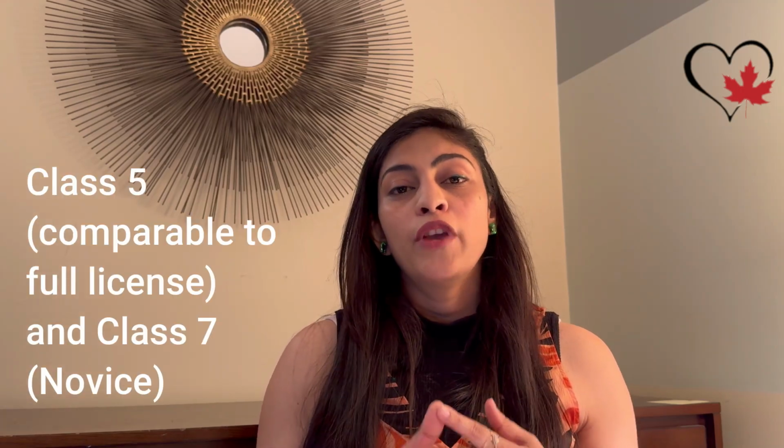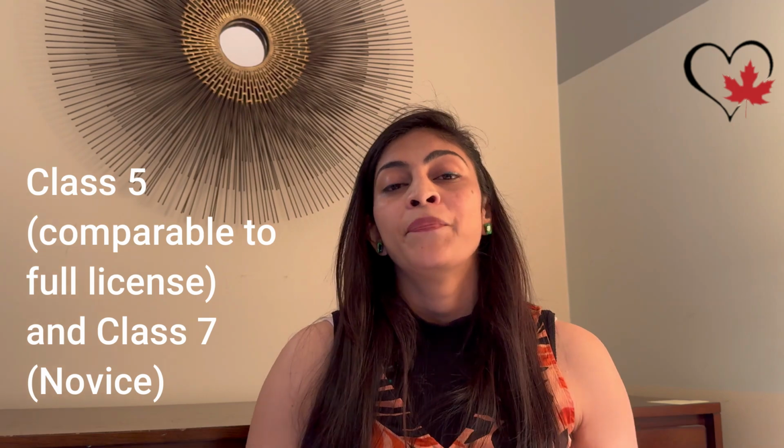Secondly, we are talking about the second identification card, the driver license. Here in Canada, we have different kinds of licenses, from class 1 to class 8. But most generally, we use a class 5 and class 7 license to drive a car in Canada. Class 5 license is the most generalized license for all four-wheelers like a car, and class 7 license is for someone who is a new driver.